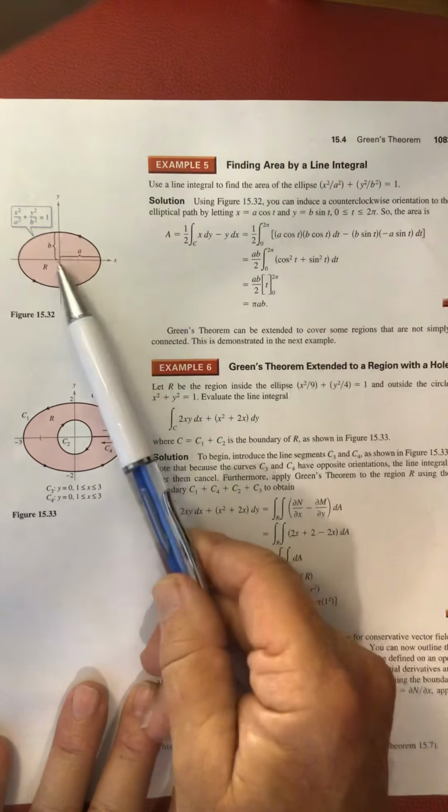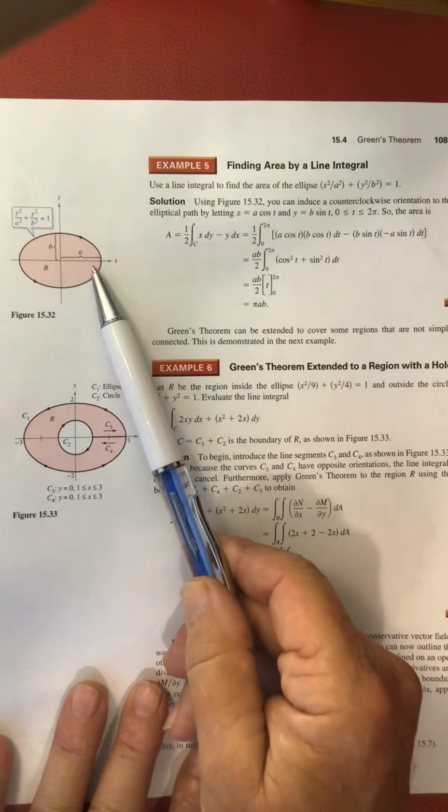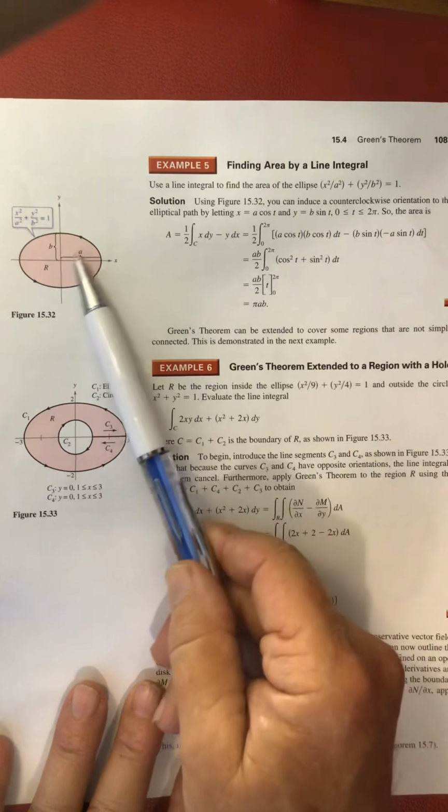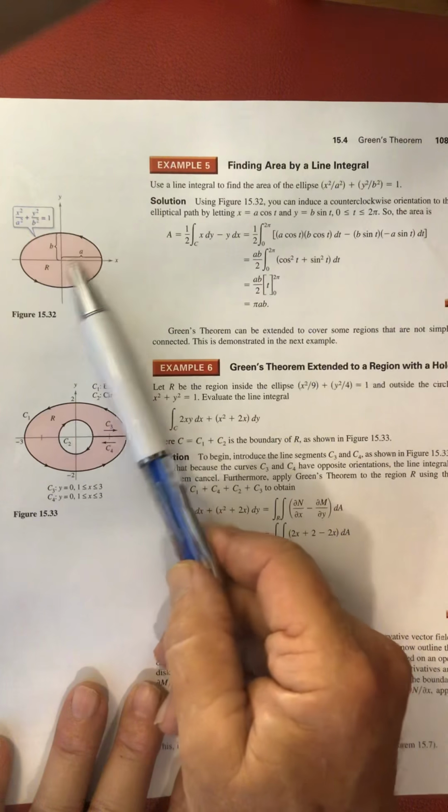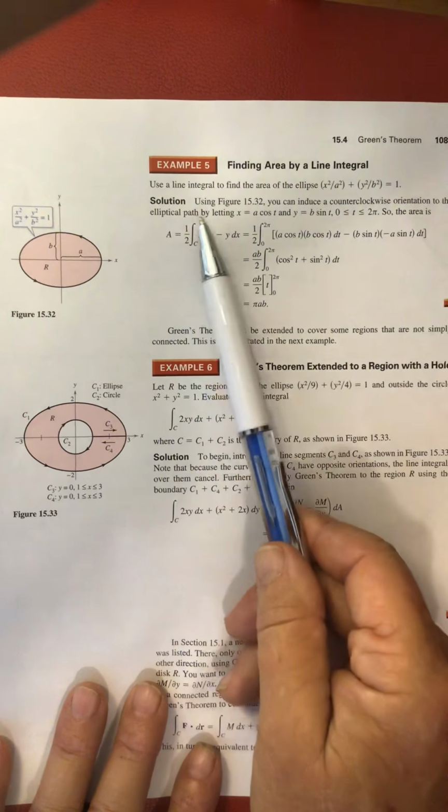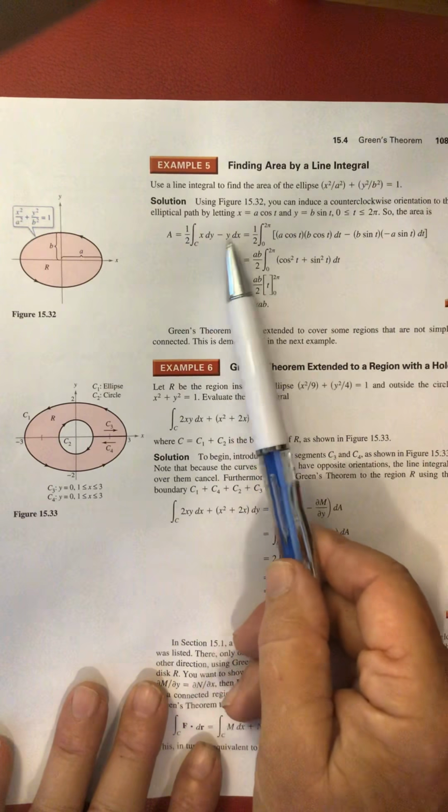Because it is a closed, oriented, counterclockwise curve, the area of the ellipse is 1/2 the integral over the curve of x dy minus y dx.